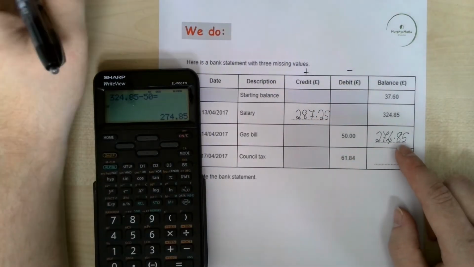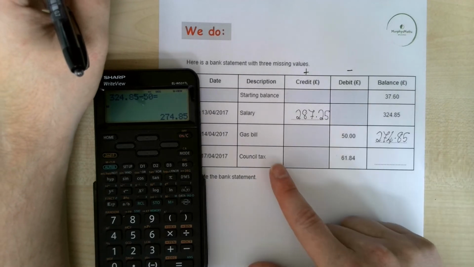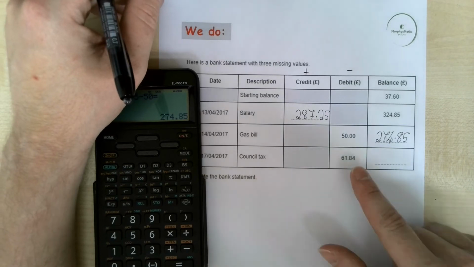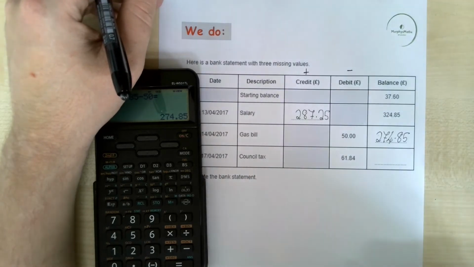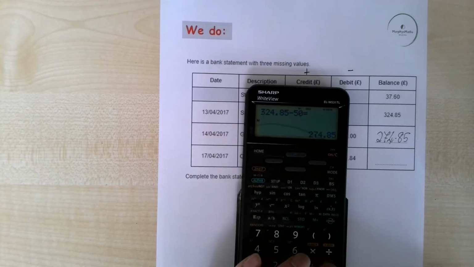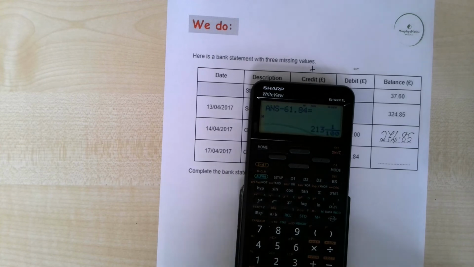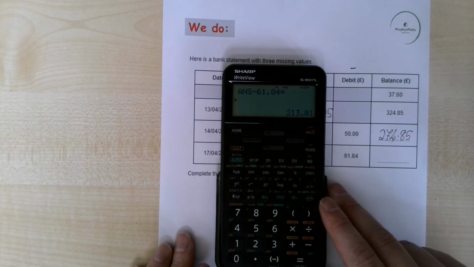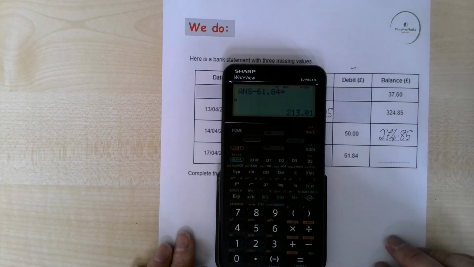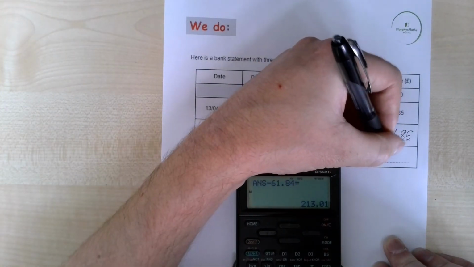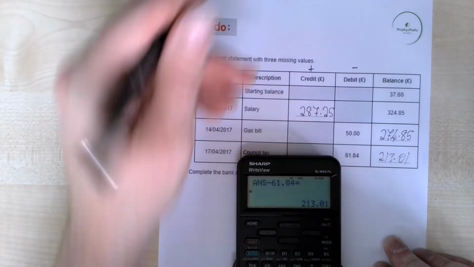So I've got that much in my bank account, and then on the 17th of April I've got to pay my council tax. It's in the debit section, so it does need to be subtracted. So we take that previous balance and subtract my £61.84, and at the end of the month we've got 213.01 left in our bank.